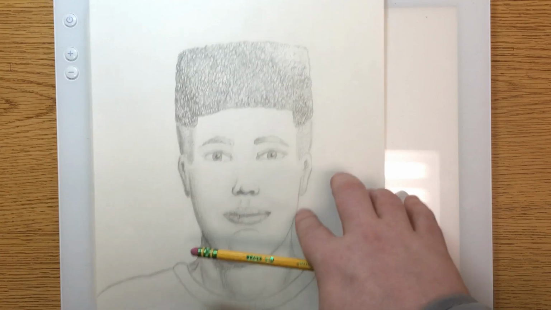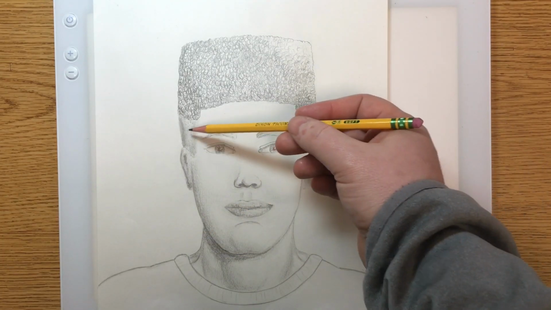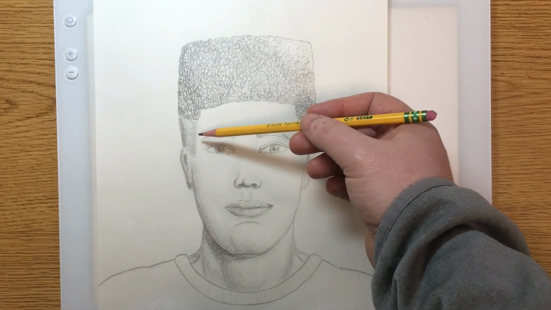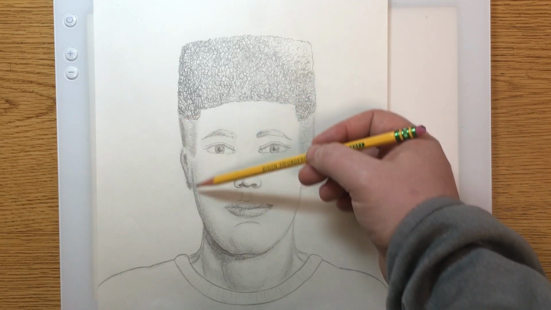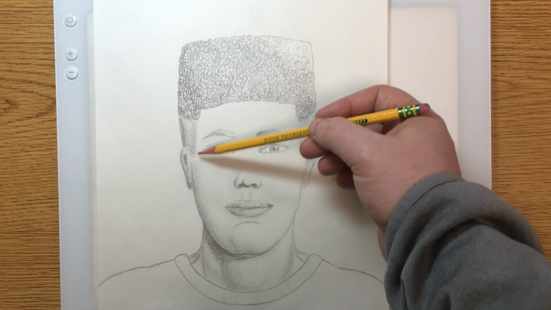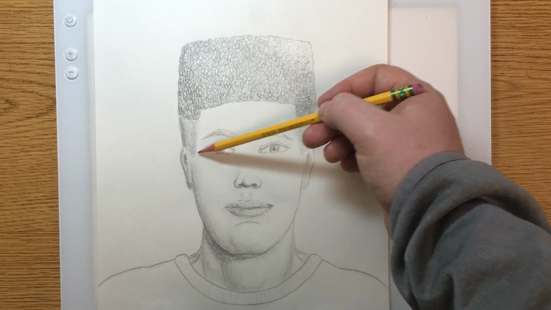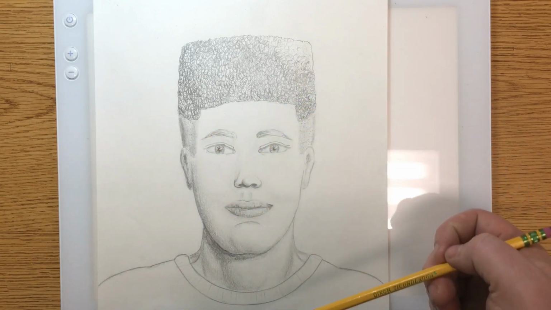And also the areas here on the sides that are really shaved, I went back and shaded kind of like the values of the side of the head here, just a little bit darker than the skin around it.